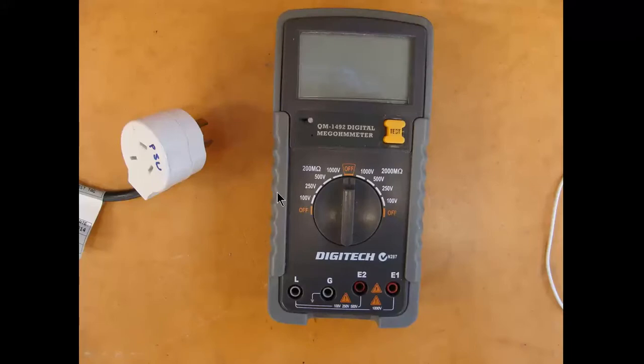When you're testing equipment with diodes in, then it's very important not to put a massive voltage like this 1000 volts or 500 volts across the diodes, because they will blow.